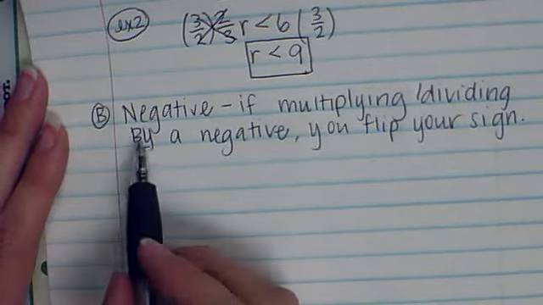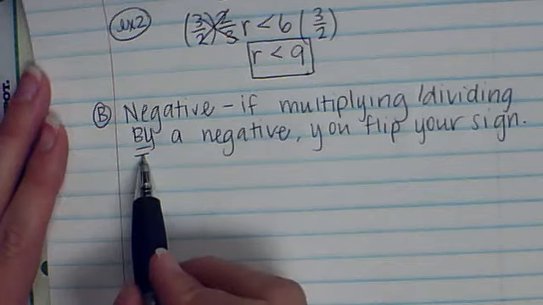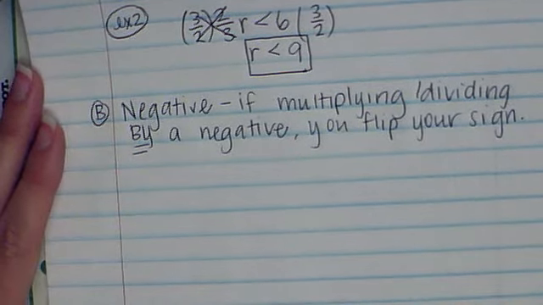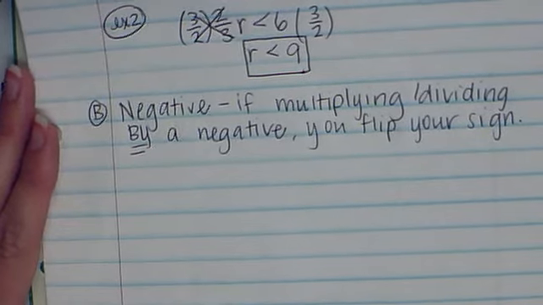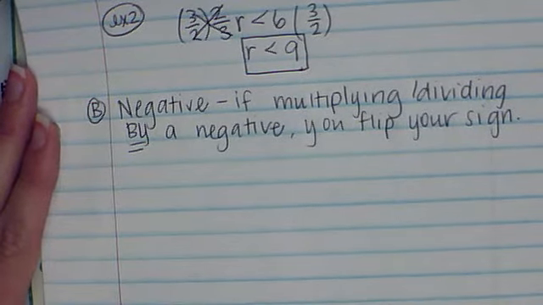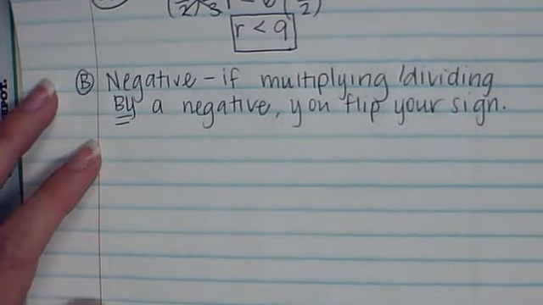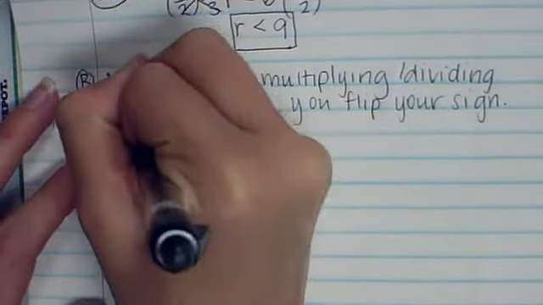Now, I put some underlines under the word by because even if there's a negative in the problem, that doesn't necessarily mean to flip the sign. It has to be what you're multiplying by or what you're dividing by for you to need to flip the sign. Let's look at some examples of that.